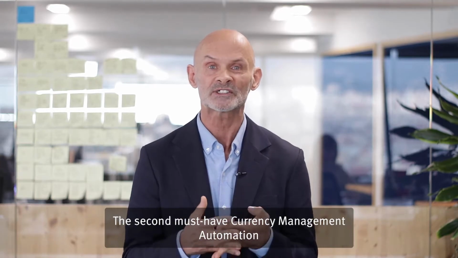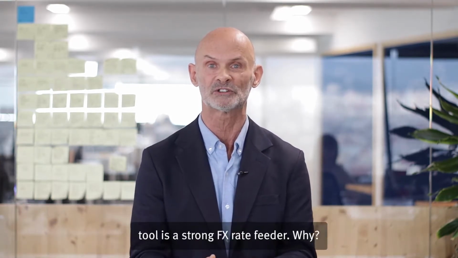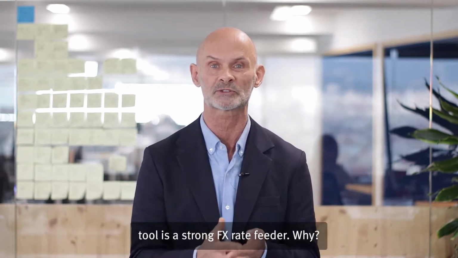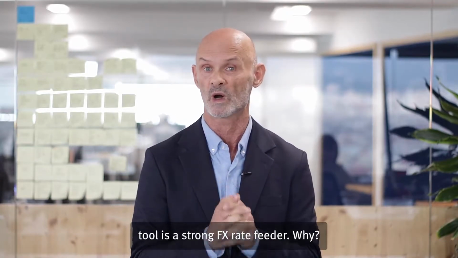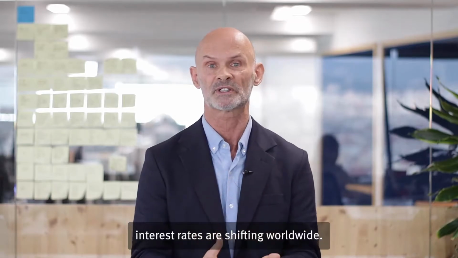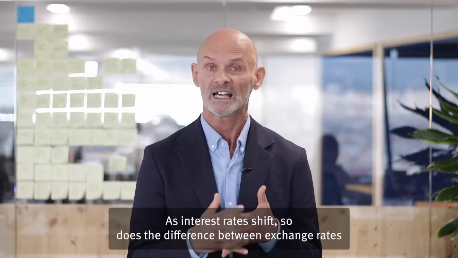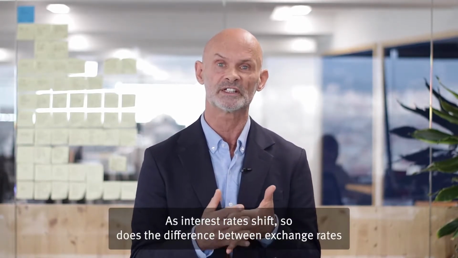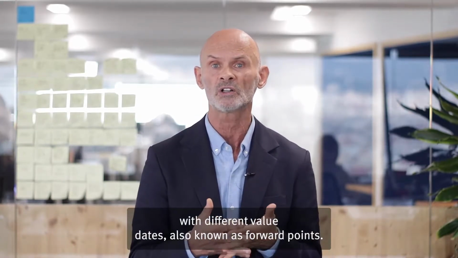The second must-have currency management automation tool is a strong FX rate feeder. Why? Because as we speak, right now, interest rates are shifting worldwide. As interest rates shift, so does the difference between exchange rates with different value dates, also known as forward points.